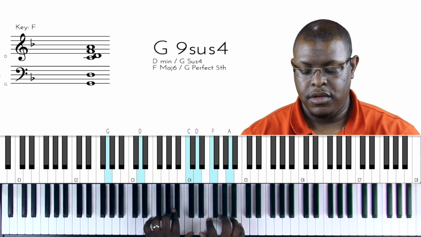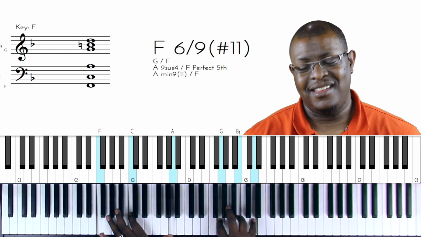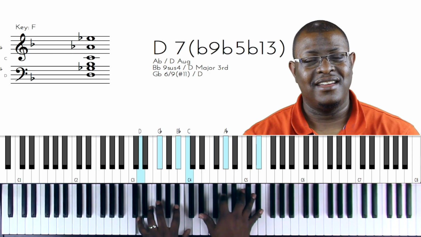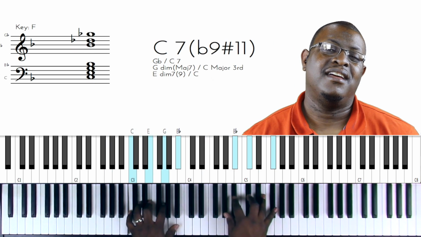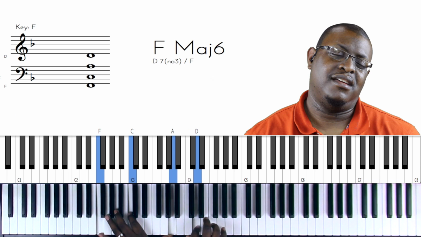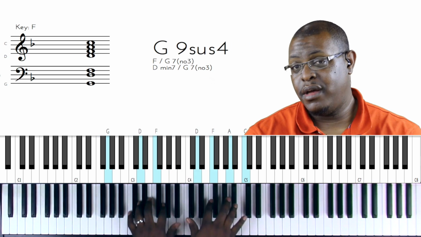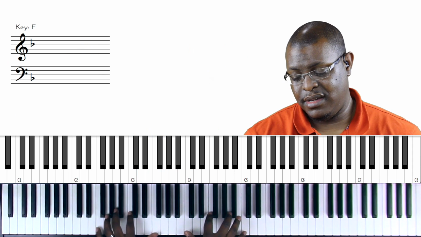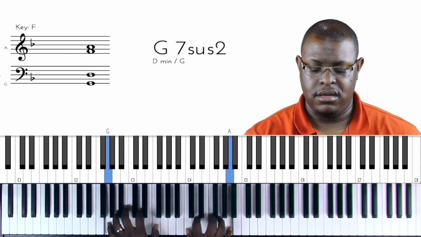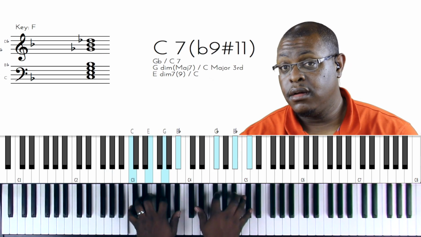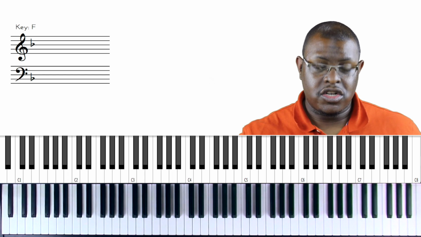So here's the F sharp. So that's a really, really cool sound, the sharp 4 major.